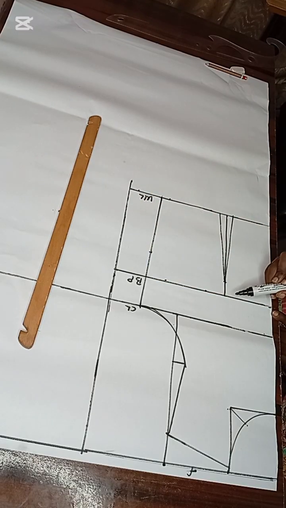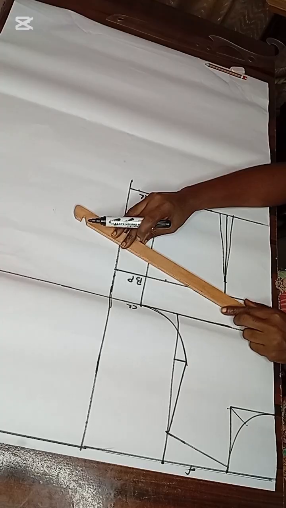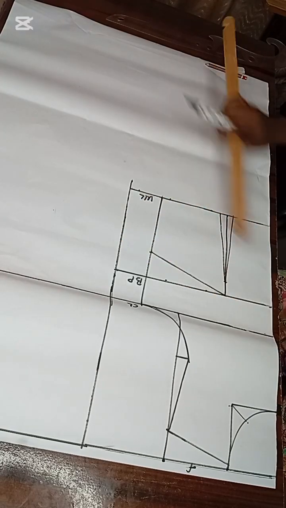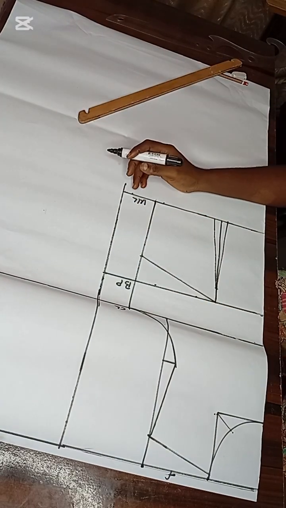Don't connect it to the 1 inch. You are connecting directly on the bust point. You can see it. Very simple. Okay, very simple.